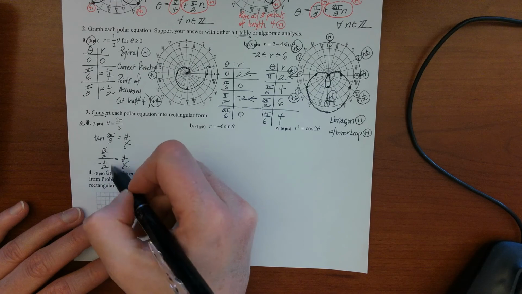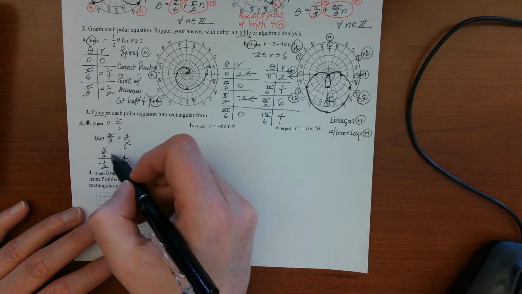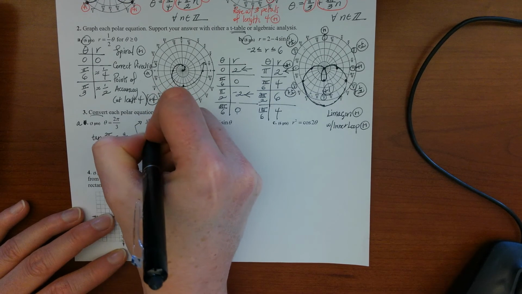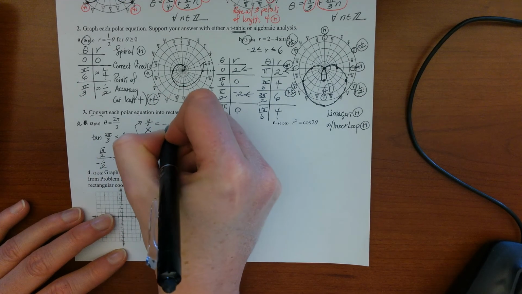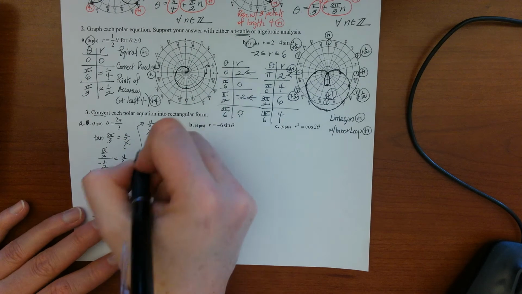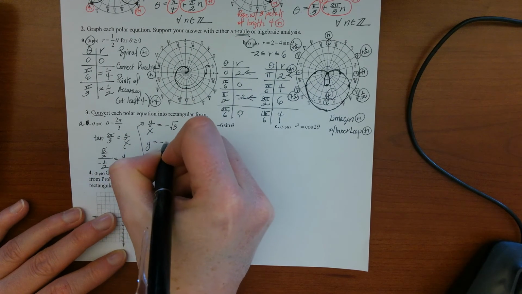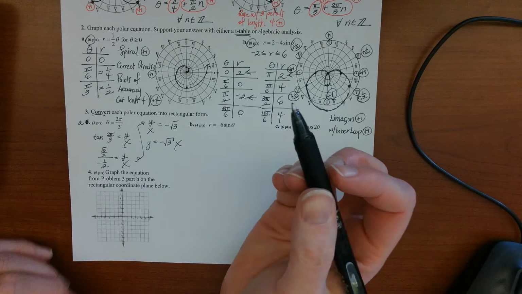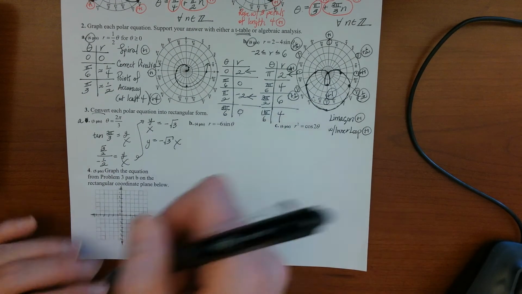Then you just need to simplify by flip and multiply. You could write your final answer as either y over x is equal to negative square root 3, or you can multiply both sides by x, like so. Anyway, there you go.